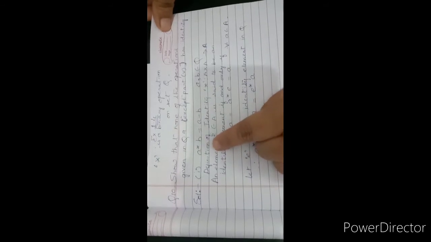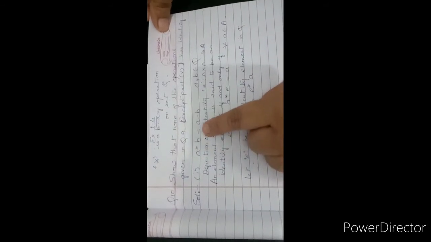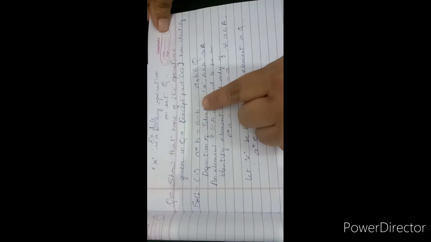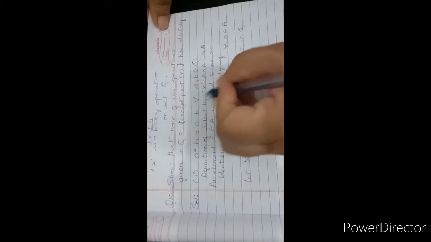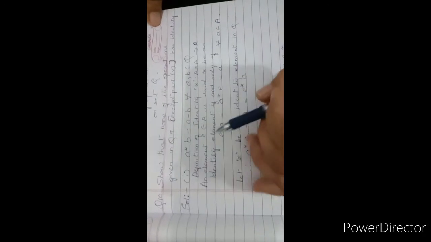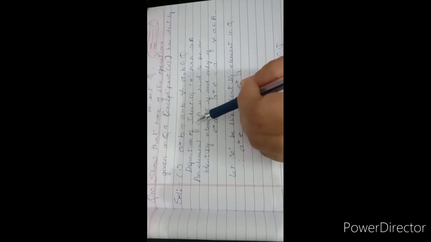So the first part of this question is as it was in question 9. The first part is A star B is defined as A minus B for every A and B belonging to Q. This is the definition of binary operation. Now we have to show whether it has identity element or not.